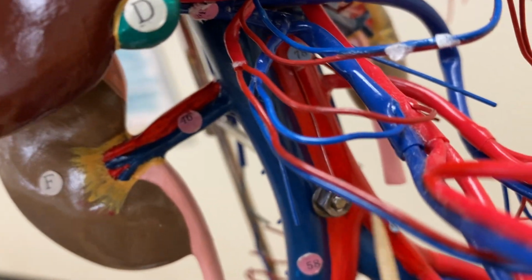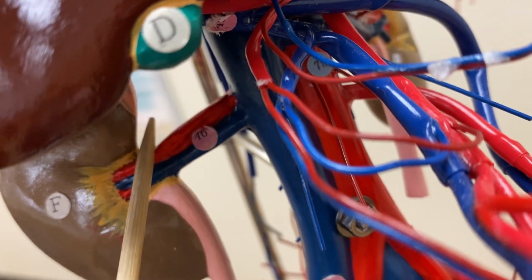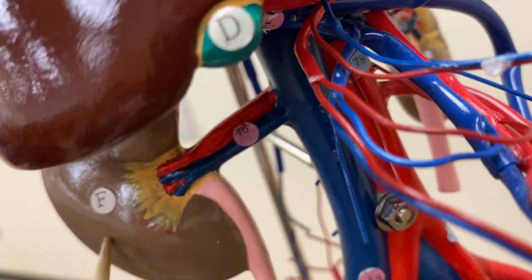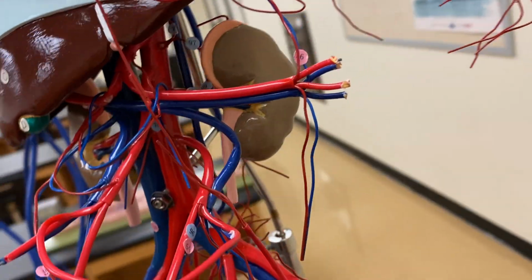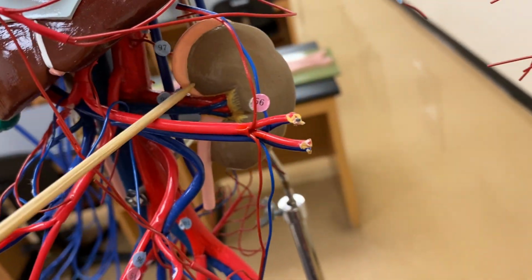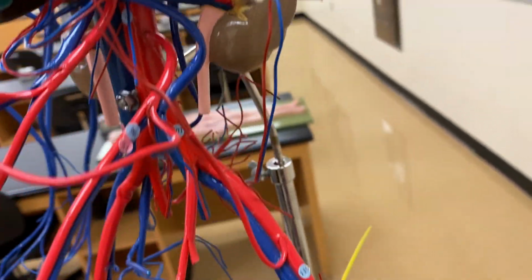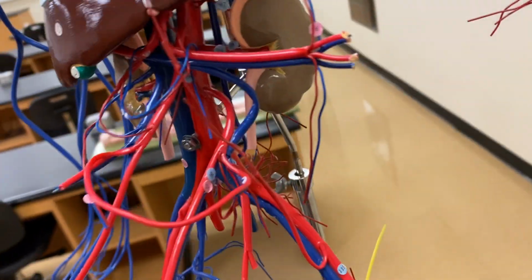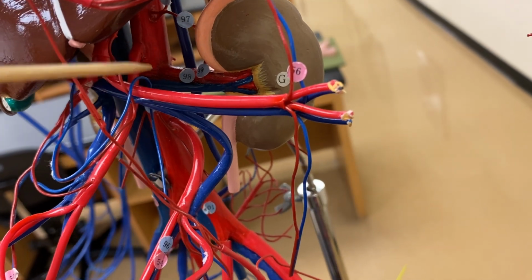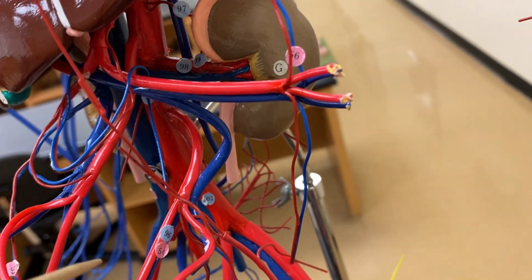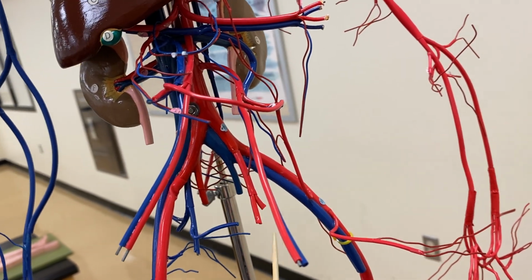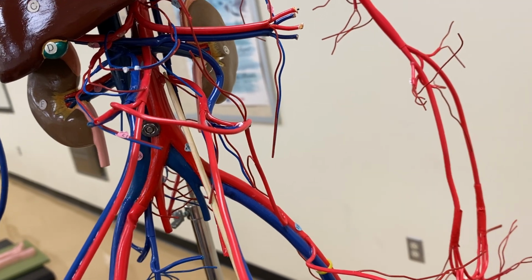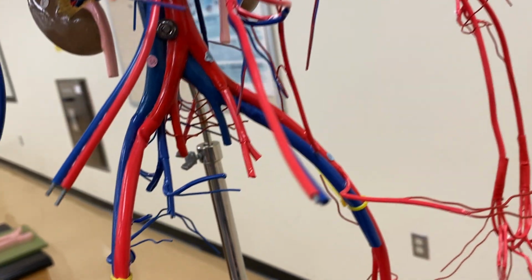Okay, then we have the left and right renal arteries, which go to the kidneys. The term for kidney is renal. So this will be the right renal artery, and then the left renal artery. And next you have this, which is the superior mesenteric artery, which sticks straight out, and the inferior mesenteric artery, which comes off of the abdominal aorta further down.